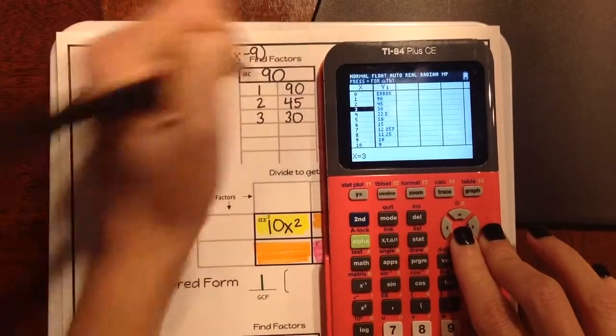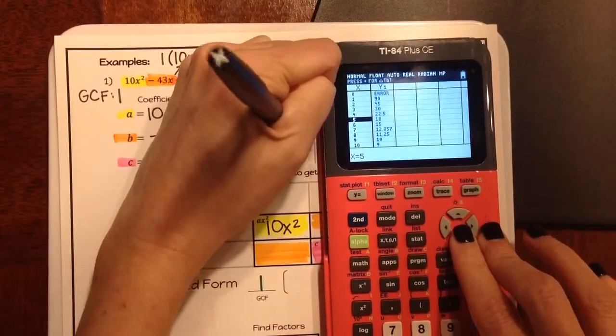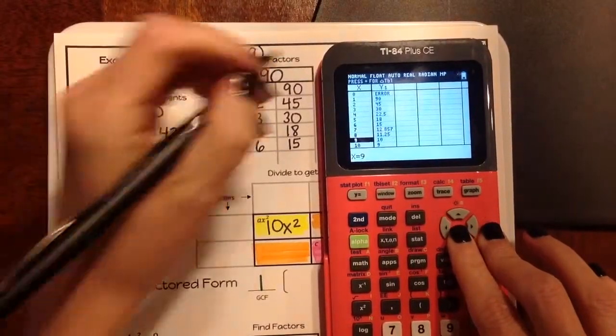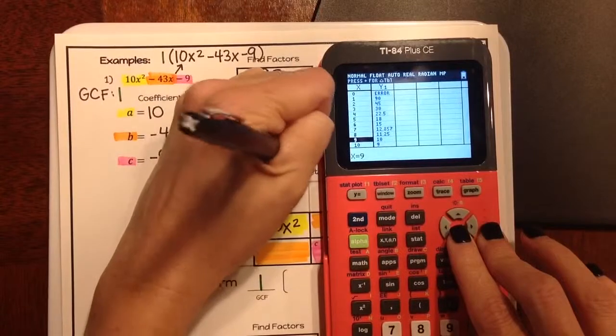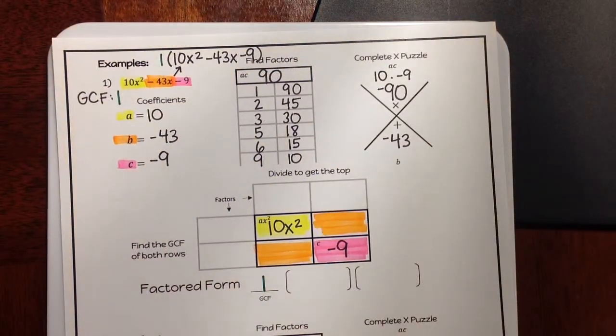3 and 30. Okay, 4 we're going to skip over because it has a decimal. 5 and 18. 6 and 15. We're going to skip over 7 and 8. And then I've got 9 and 10. And then I see 10 and 9. Again, they swapped. So I'm just going to skip over that.